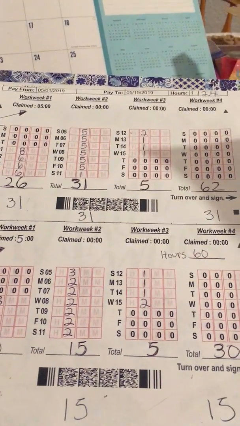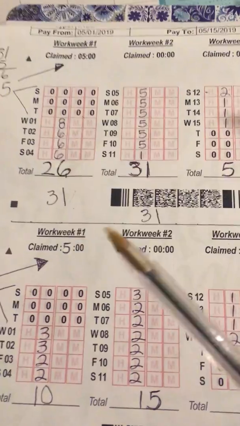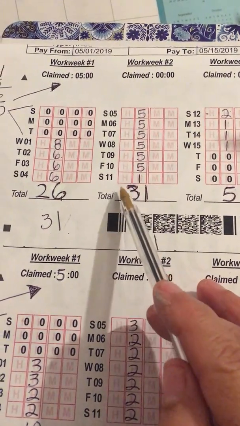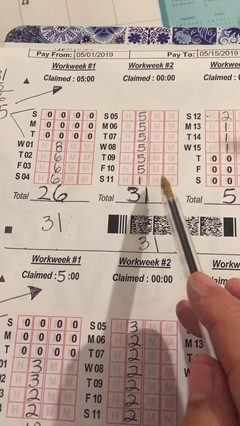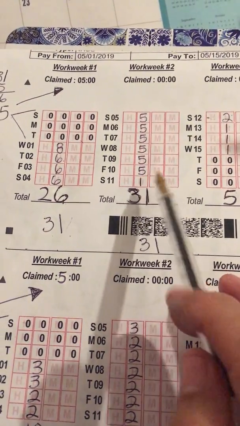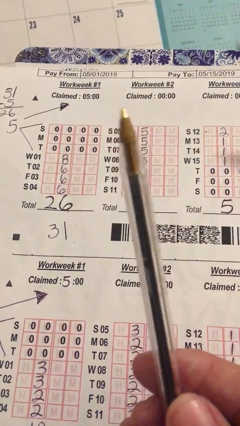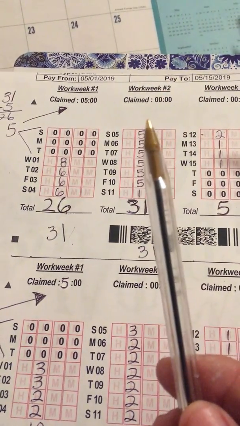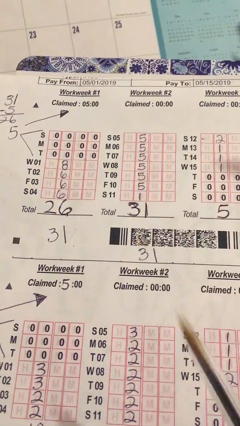And when you use a black pen, always write inside the box. Don't go out of the box. Put your hours and your numbers inside the box. Always use a black pen when you write and you sign your timesheet with your consumer.